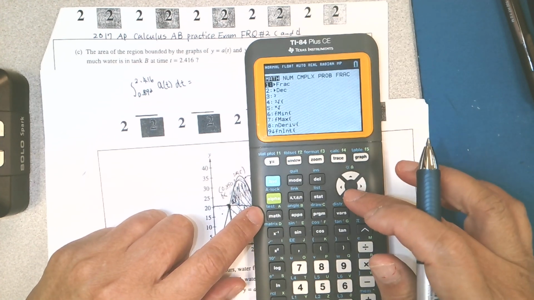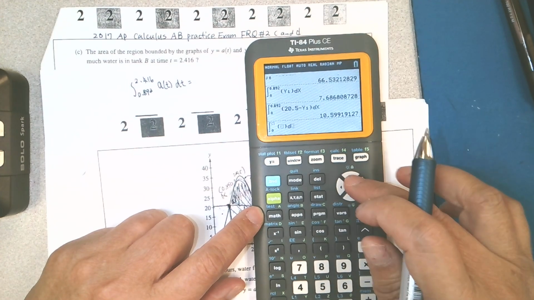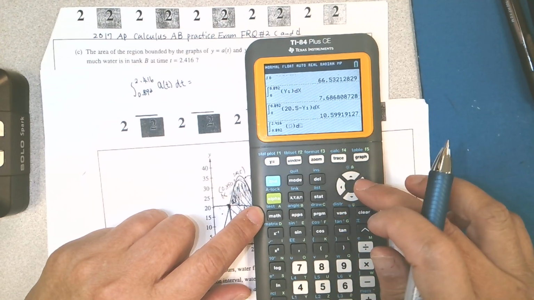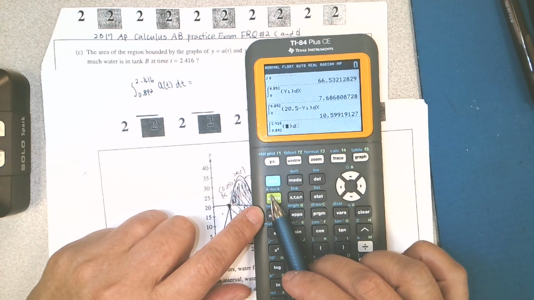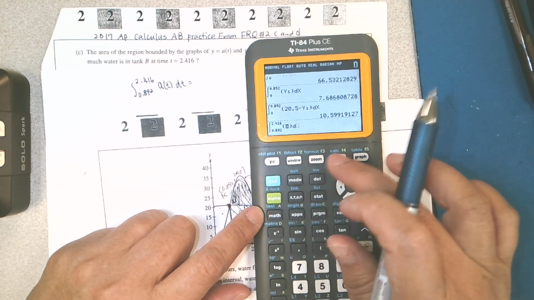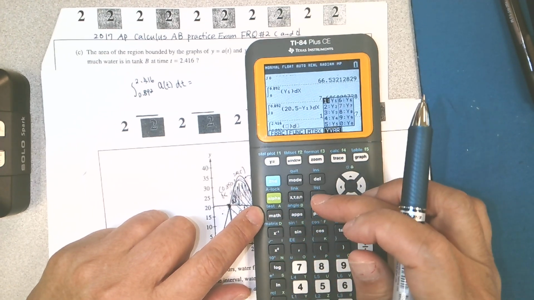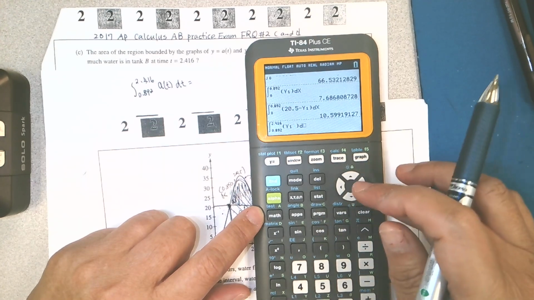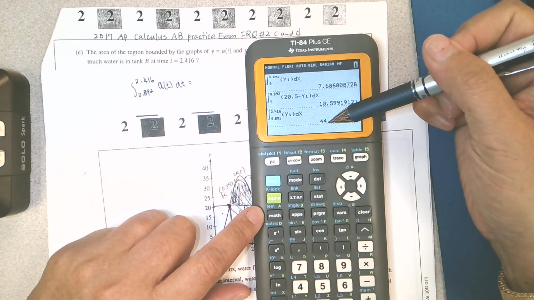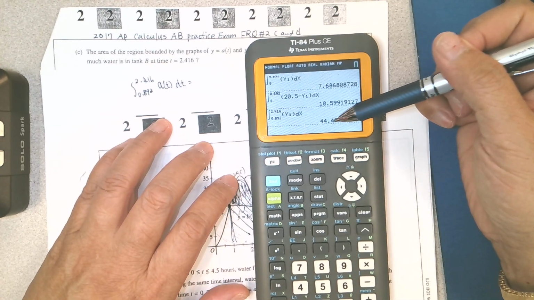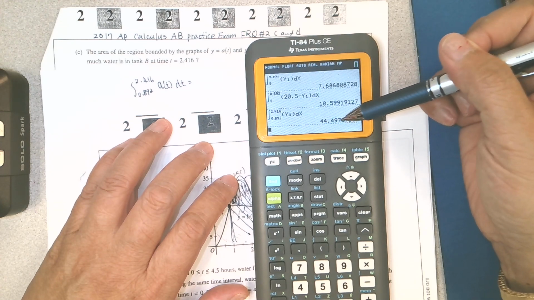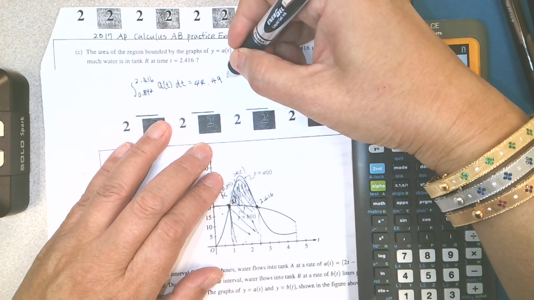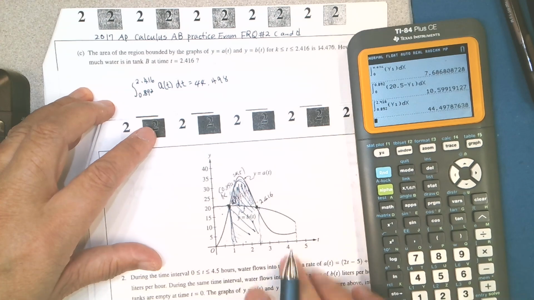Now we find it in the calculator. Go to math, 9, from 0.892 to 2.416, and then the function is, you go alpha, trace, 1. Always put your function on the graphing calculator and save it in there, so it's easy to do. So it's 44.498. Okay, and after that we have the whole area here.